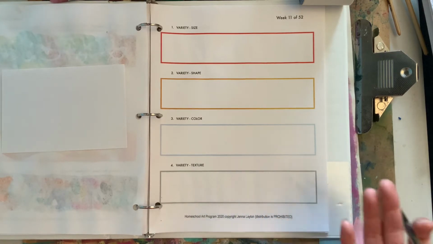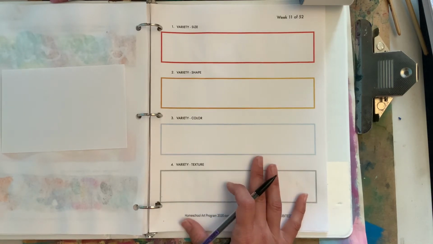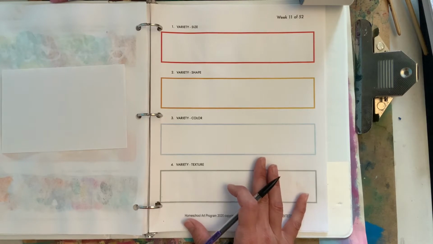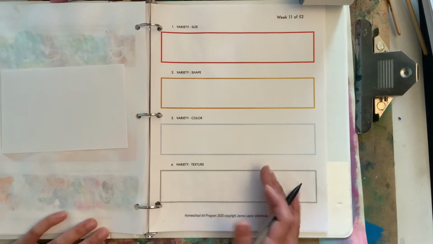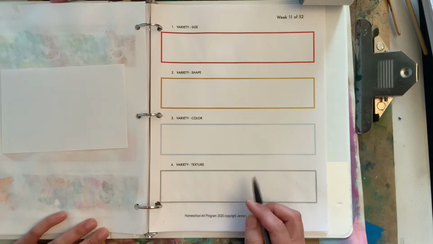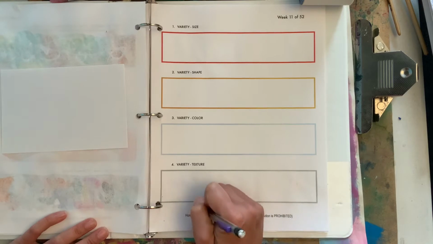So if we want to add excitement to an art piece, or we want people to notice something, to stand out, then we use variety. There are a lot of ways that you can add variety. Today we're going to talk about 4 of them, and then I'm going to tell you the biggest trick to variety that I know.